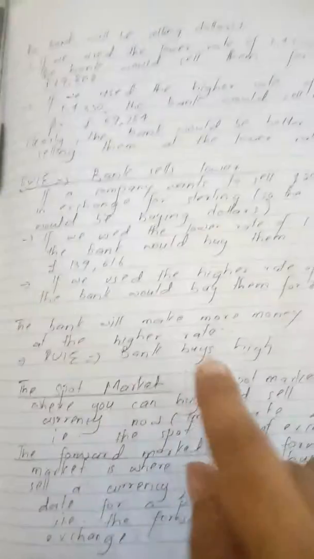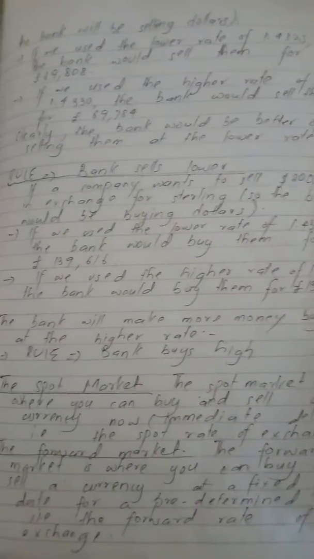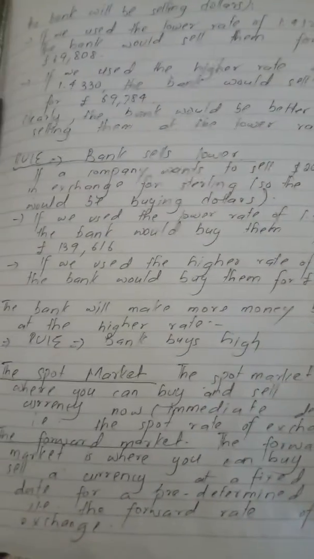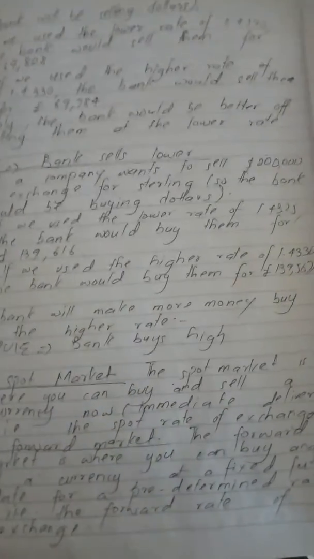And now the bank buys high. If a company wants to sell $200,000 in exchange for sterling, the bank would be buying dollars.